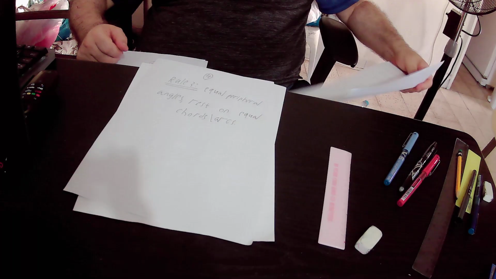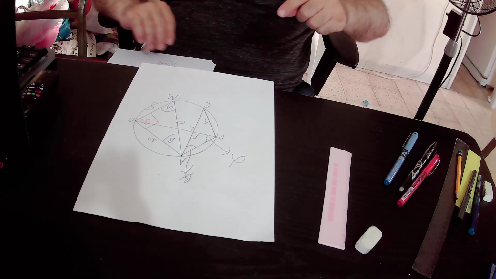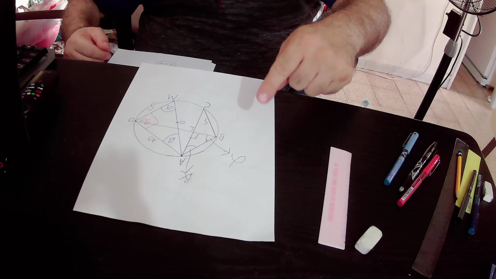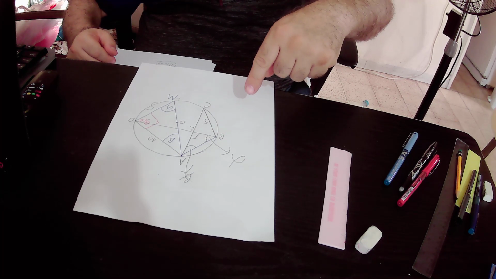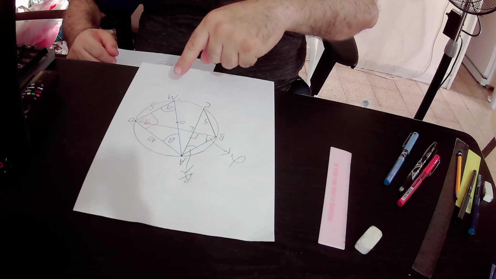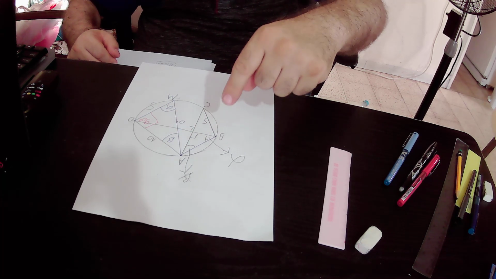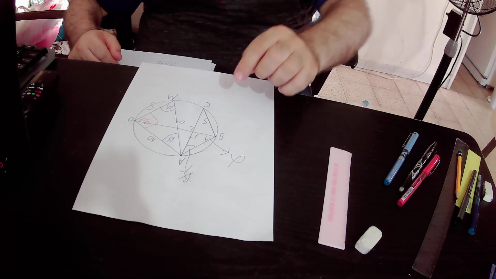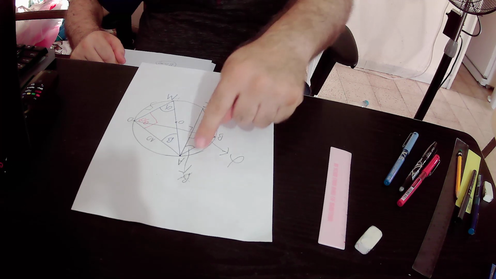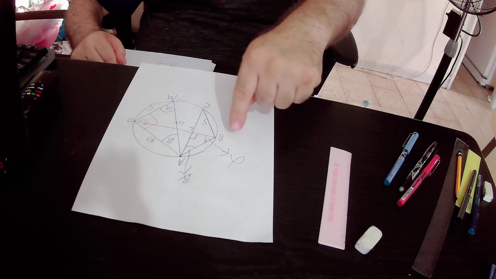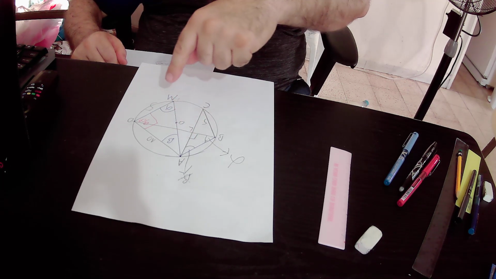Okay, so we implemented this rule in our circle because we have angle CAB that equals beta and it rests on chord BC, while angle MAD, that also equals beta, rests on chord MD.